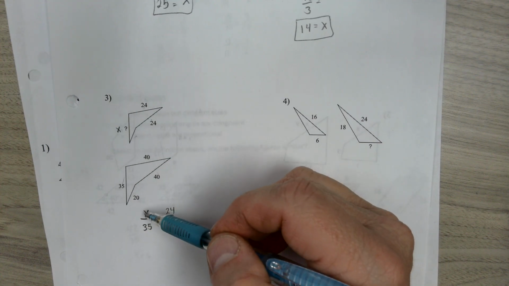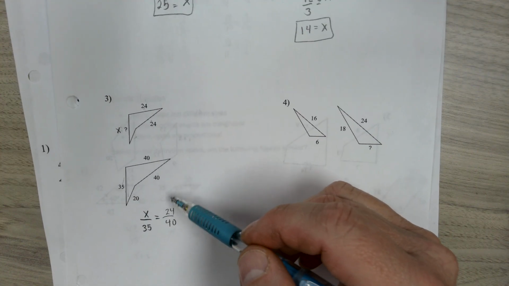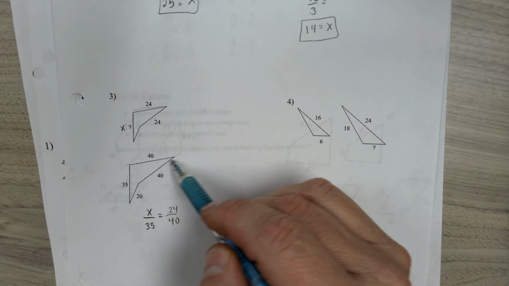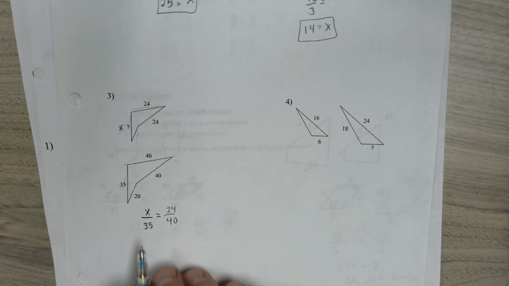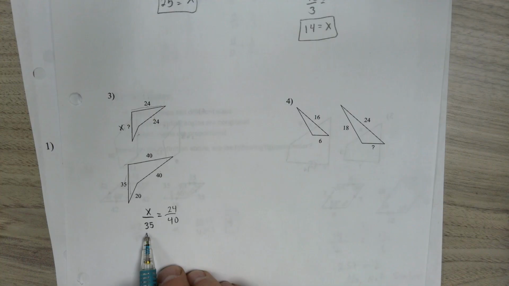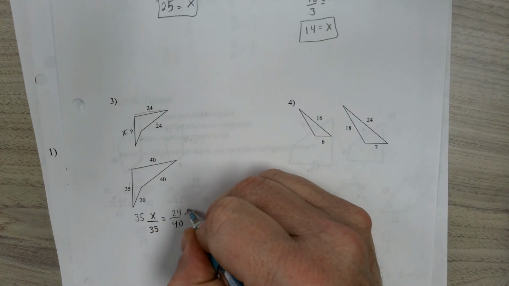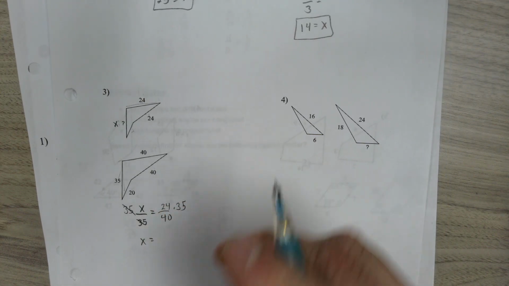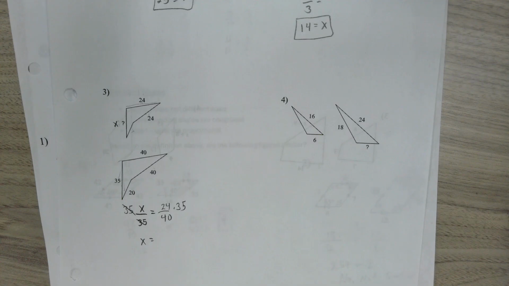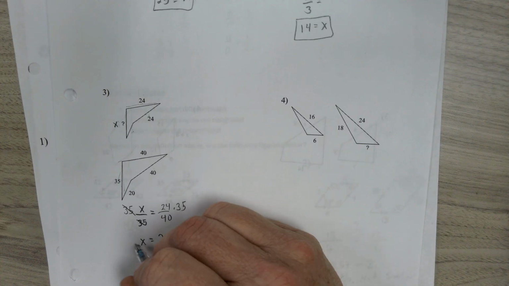Please note, these are lined up as far as these are coming from this left side, and then this 24 over 40, let's say that they're coming from the top side. We could do it from the bottom as well, but then we just solve. So to get x by itself, you need to clear the fraction, get rid of the 35, and we'll do that by multiplying both sides by 35. Cancel out the 35s. And the result there is going to be 21.